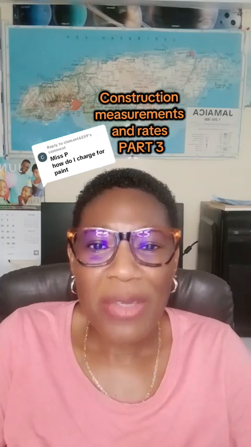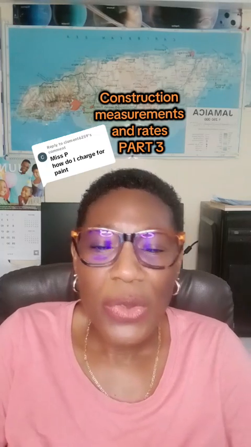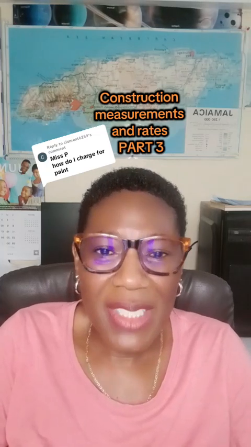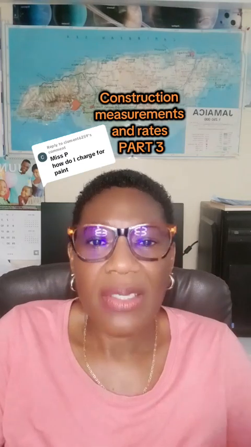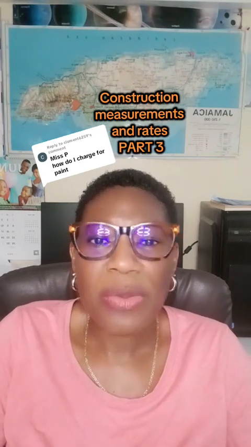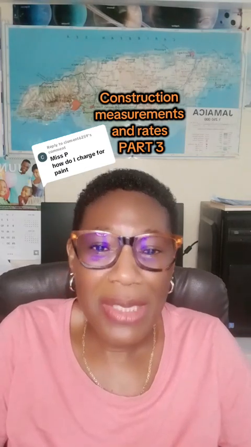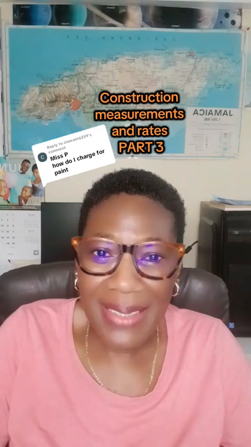Part 2. The block wall that I used in Part 2 was 10 feet long by 8 feet high. You divide by 9. For square meters, it would be easier because you just multiply the length by the height and it's done.